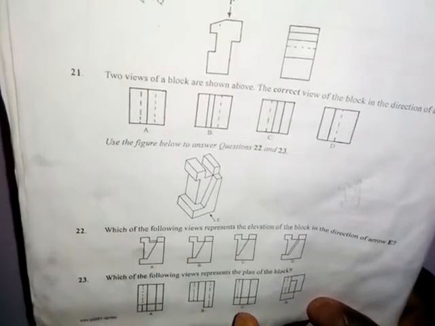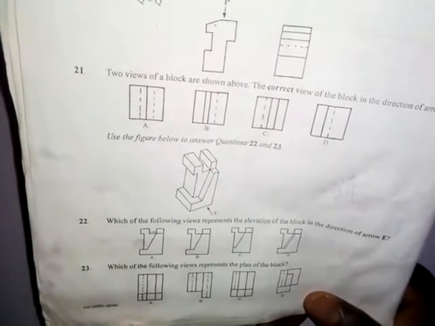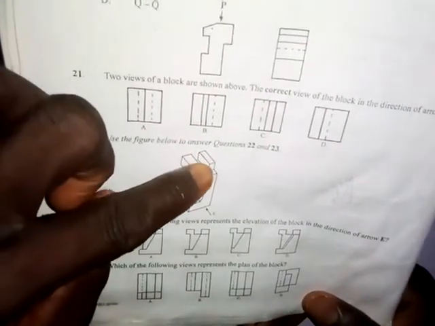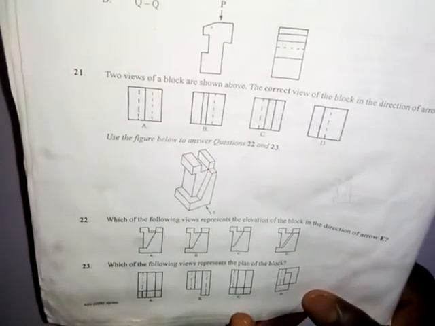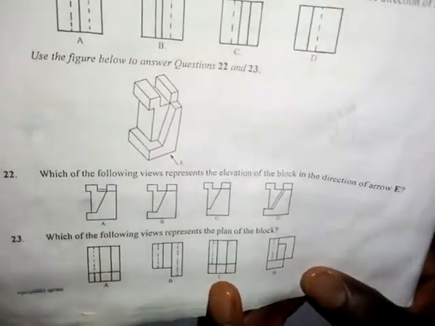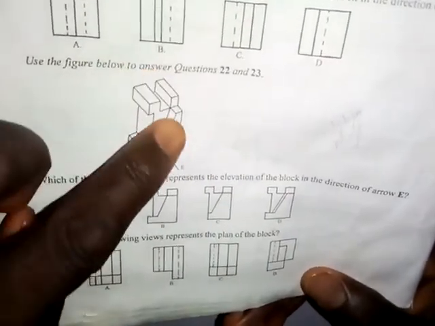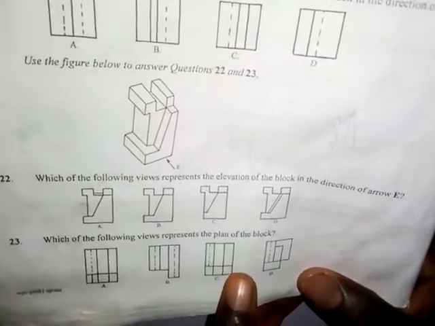Question 23. Which of the following views represent the plan of the block? For the plan of the block, you are going to see this rectangle and this small part. So the correct answer here is option C. You still see this rectangle and this small rectangle here. So that's what we have here.